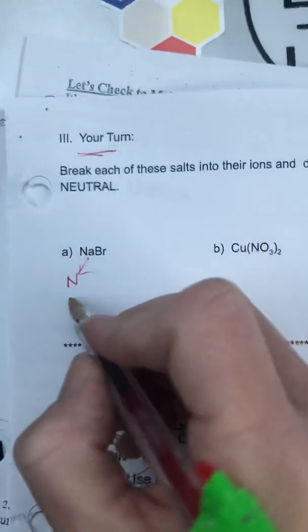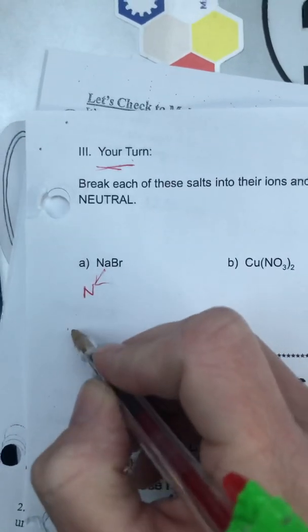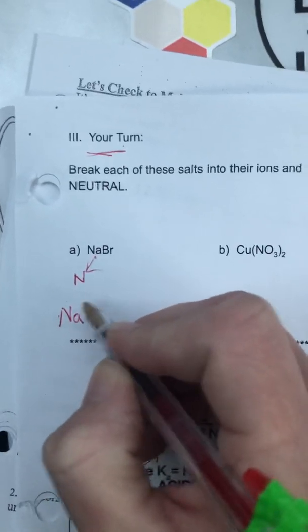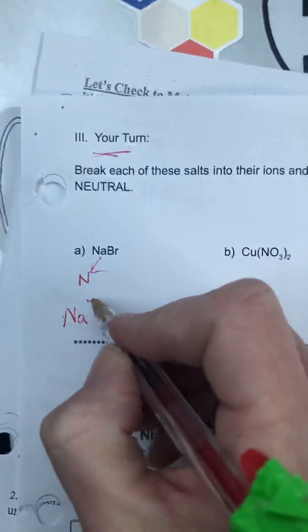I do want to remind you the reason why. Keep in mind, in the video, we talked about how ions get hydrated. So Na+ does get hydrated. It's going to attract waters.